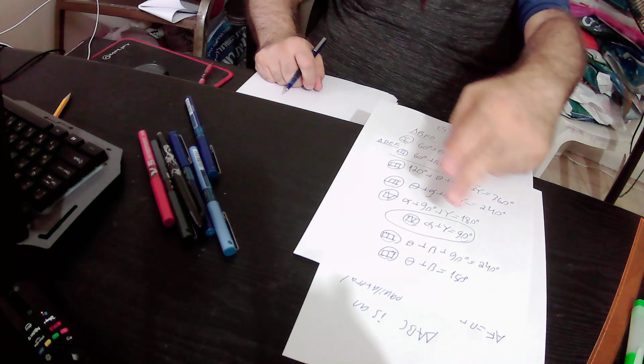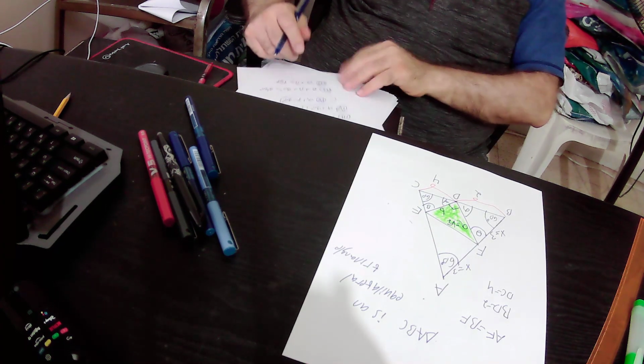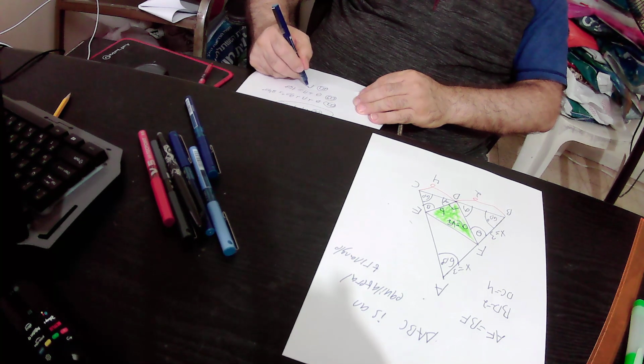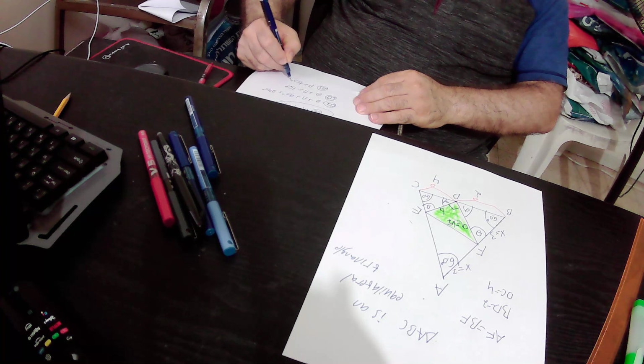We'll subtract theta from this equation and we will get that beta equals 150 degrees minus theta.